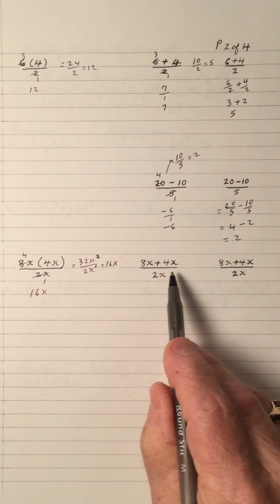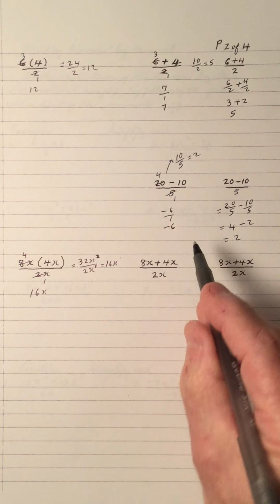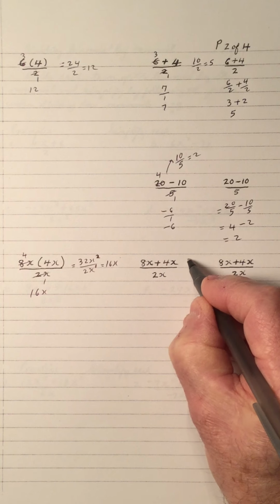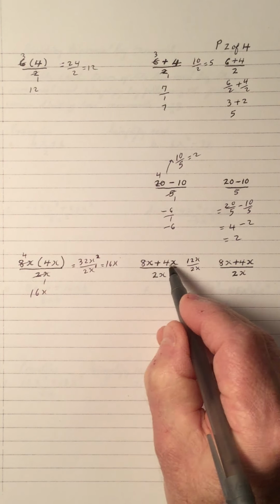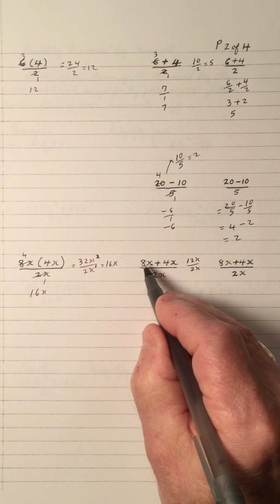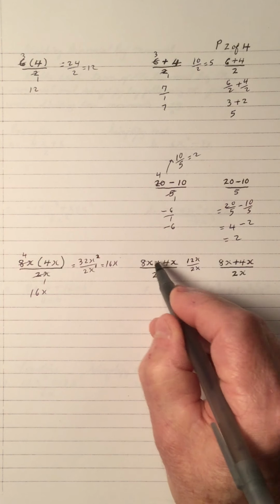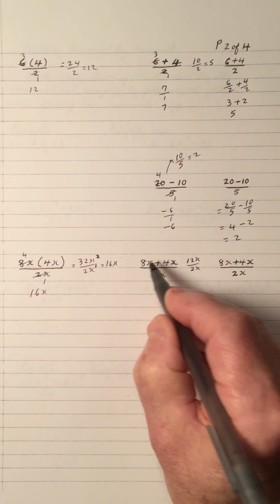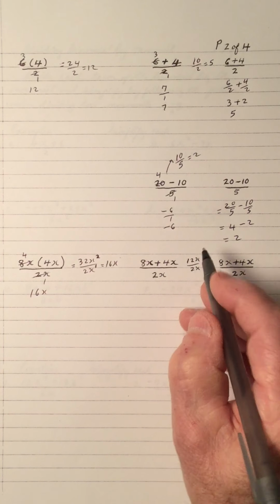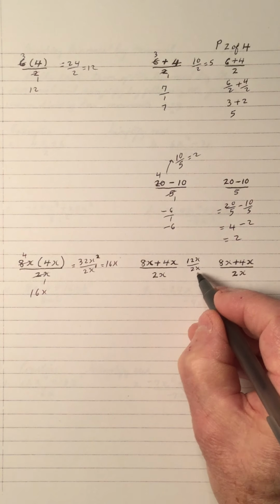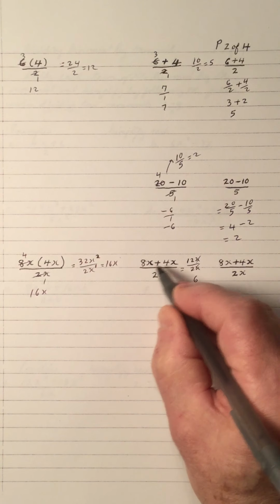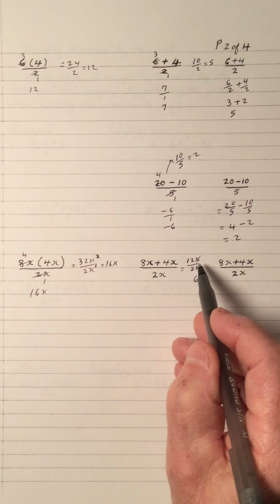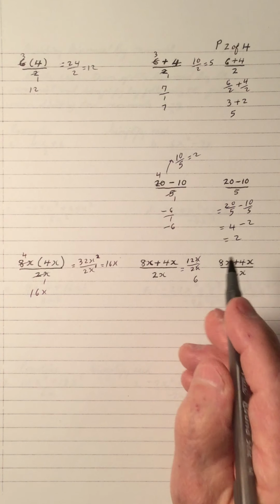But when I have an addition, that becomes 12x over 2x. When I add these, I add my like terms, so I add the numbers and keep the literal coefficient. It's like you have 8 books and 4 books, you get 12 books. So when I cancel now, the x's cancel out and I get a 6. So the answer to this one is 6 because I simplify the top and simplify the bottom.